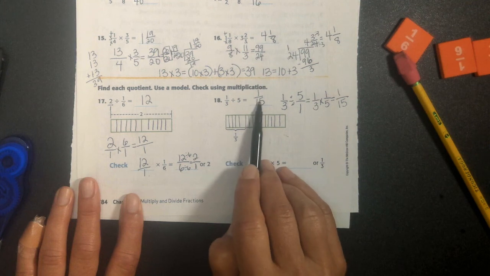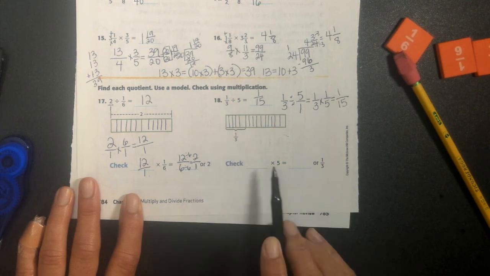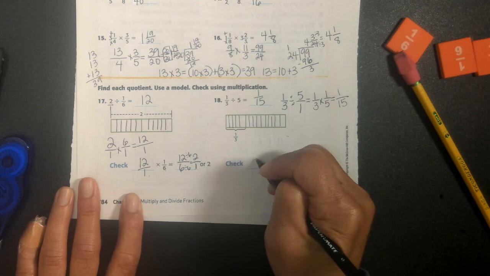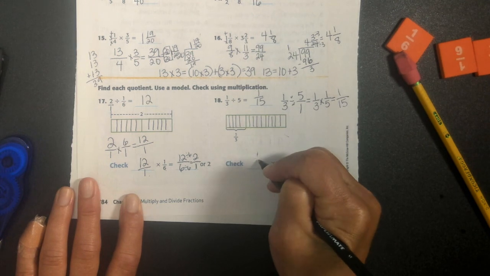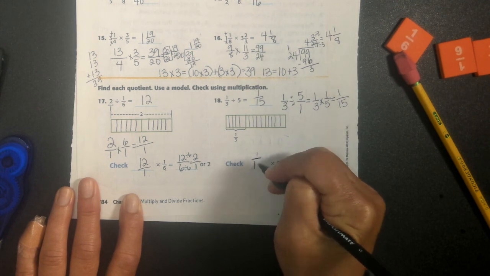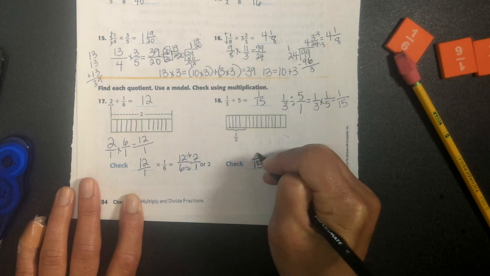So 1/15 times 5 should equal 1/3. So let's double check it. Don't die on me now, pen.